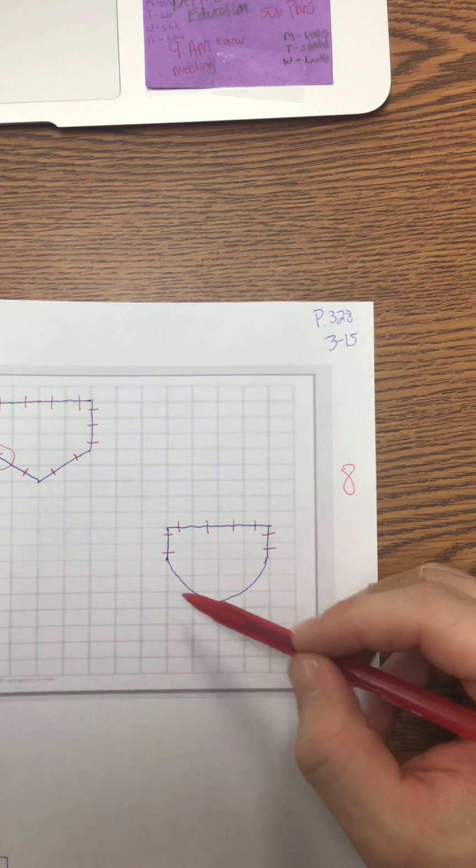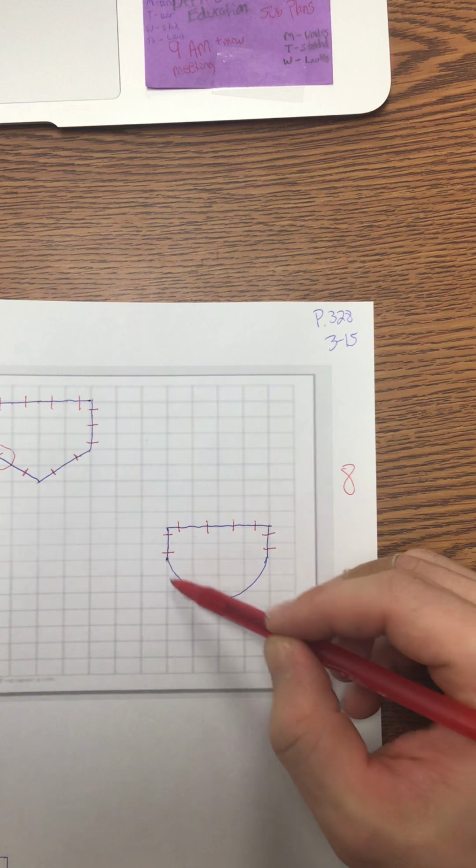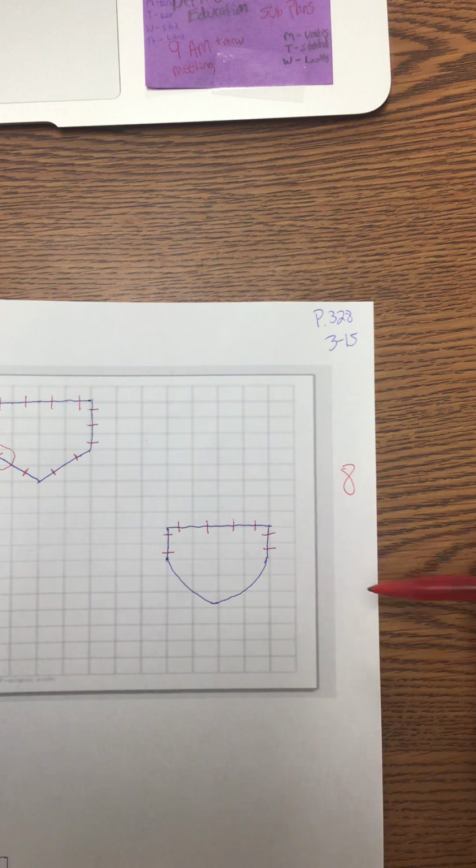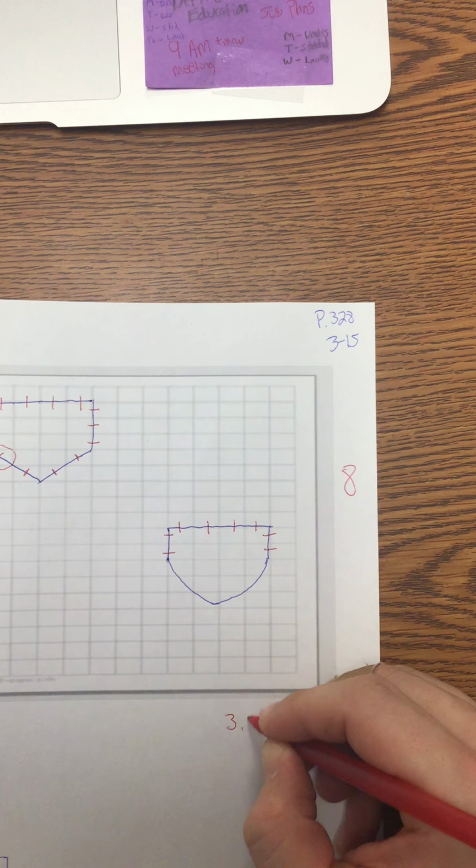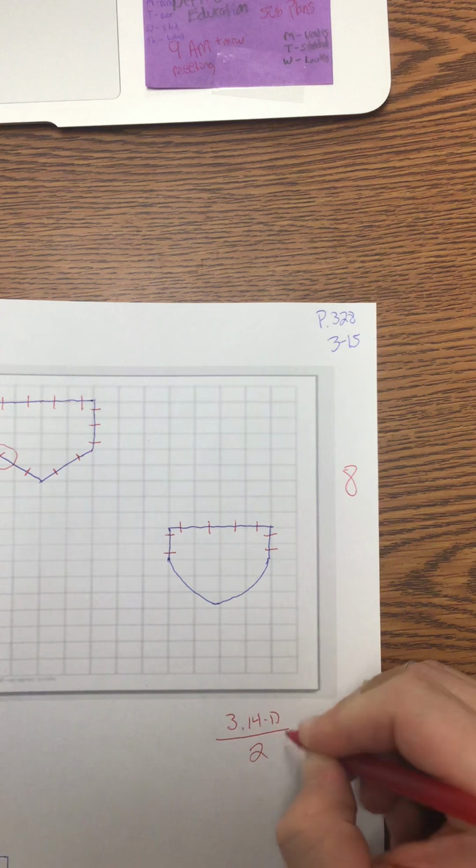Now here, I know this isn't drawn very well, but this is supposed to be a half circle, okay? So we just learned last lesson how to find the perimeter or circumference of a semi or half circle. So we needed to take 3.14 times the diameter and divide it by 2, okay?